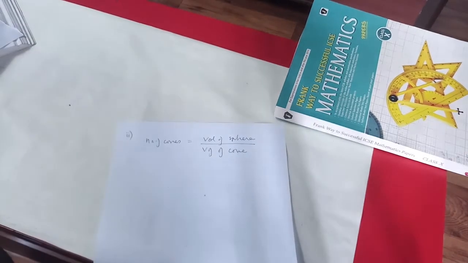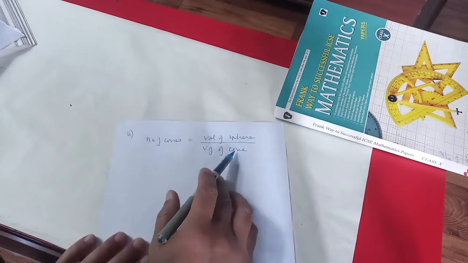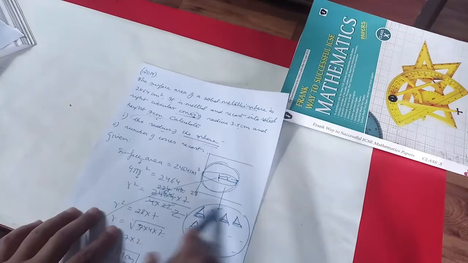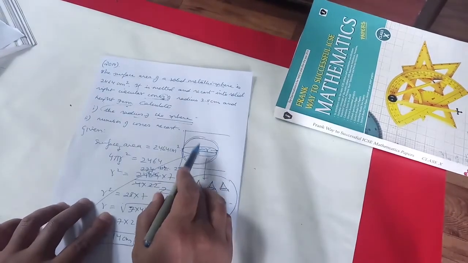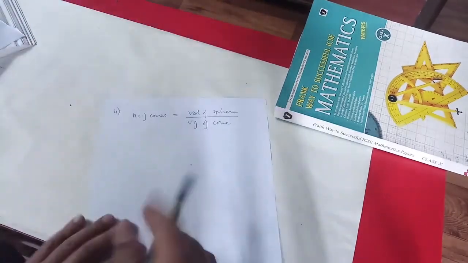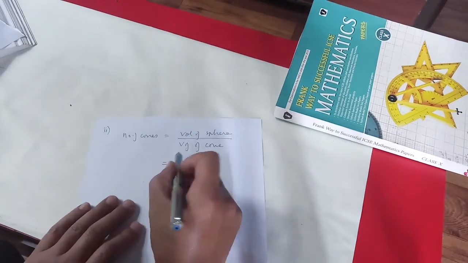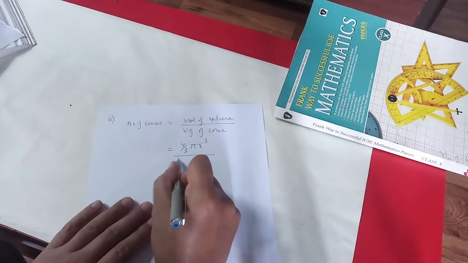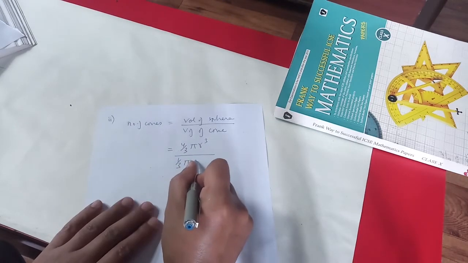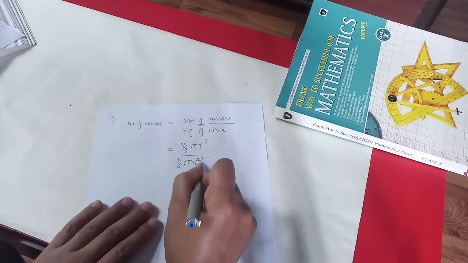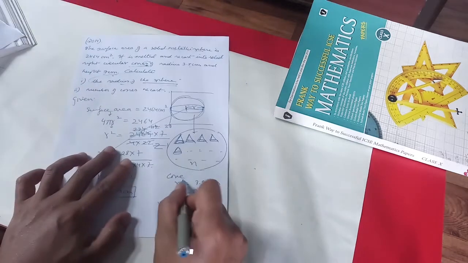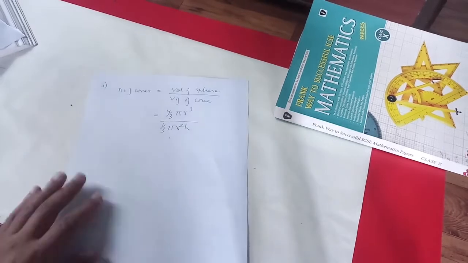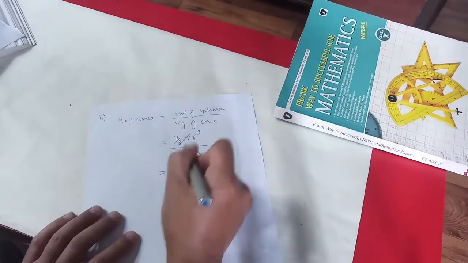Keep this in mind, because the volume of one cone into n, the total number of cones, will give you the volume of one sphere. Now you have to know the formula for the volume of the sphere. For the cone, let us make the radius r1, because r dash will be confusing. Now you just have to cancel this and solve it.